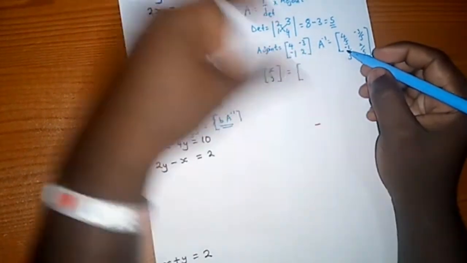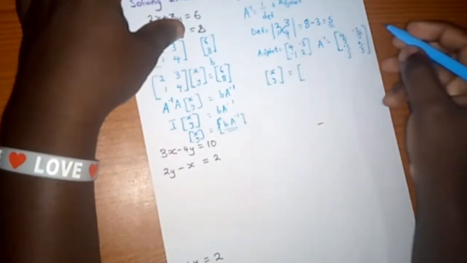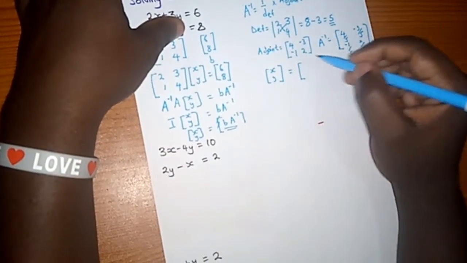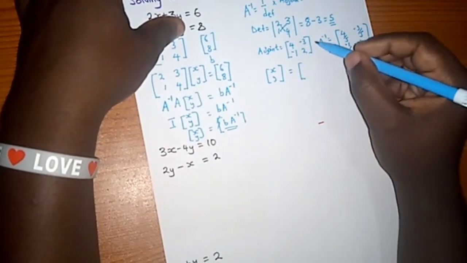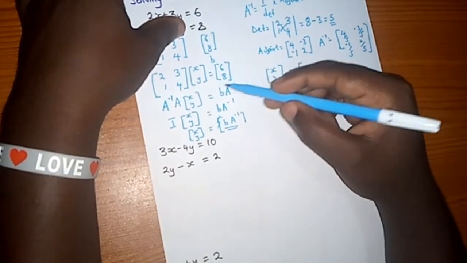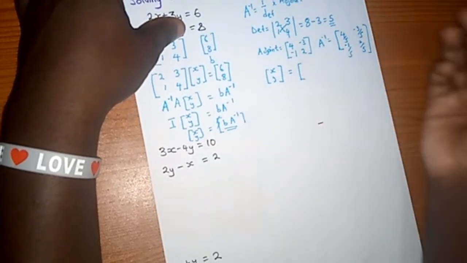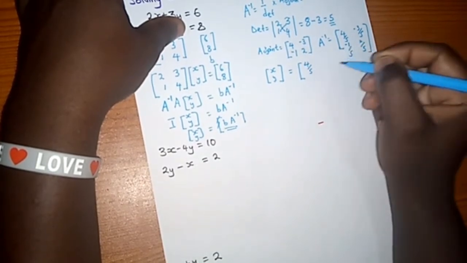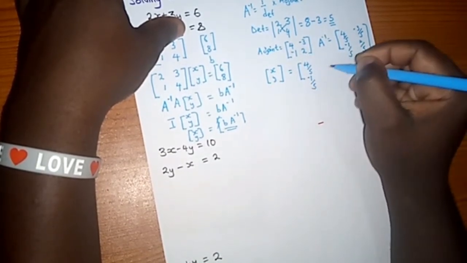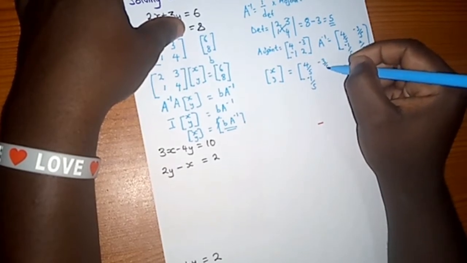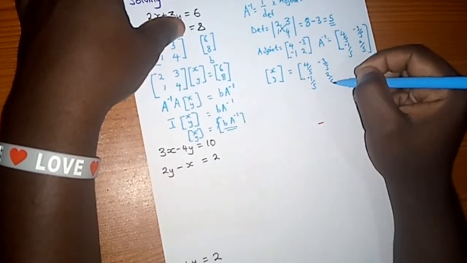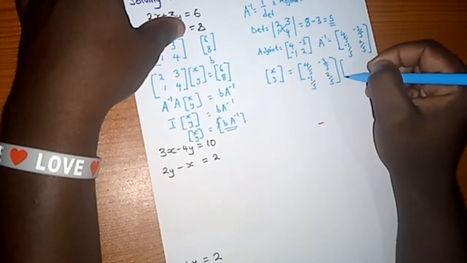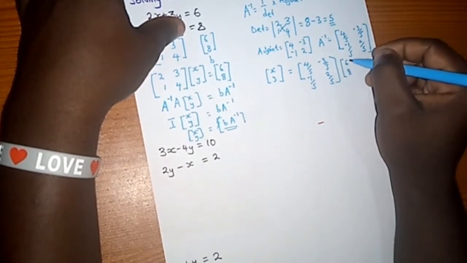So I'm going to multiply this matrix here by this matrix here, so that we get this formula. So I have 4 out of 5, negative 1 out of 5, negative 3 out of 5, 2 out of 5. I'm going to multiply it by 6, 8.